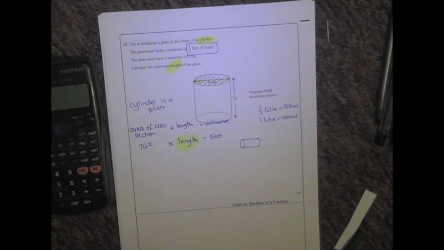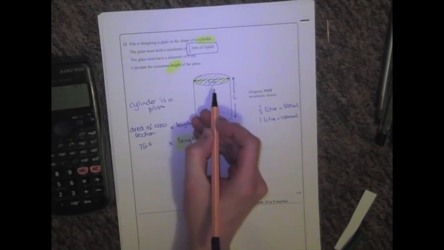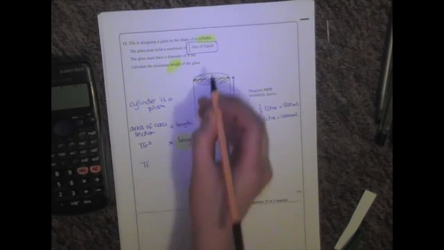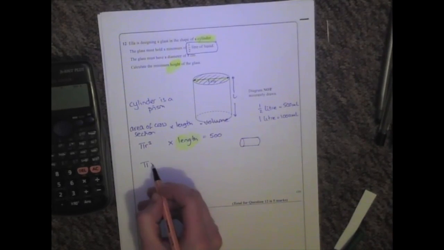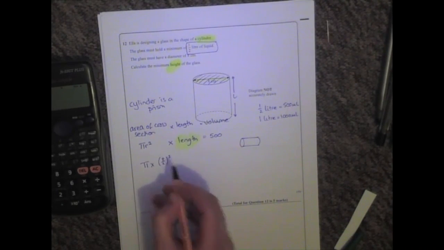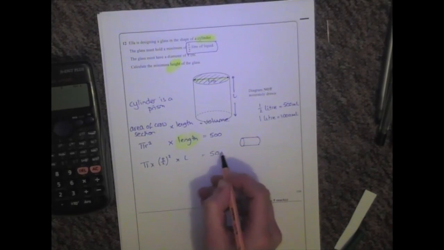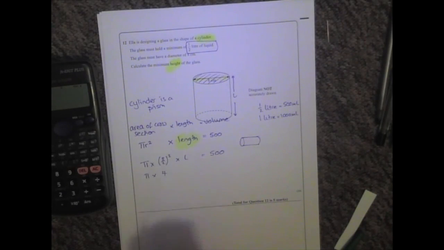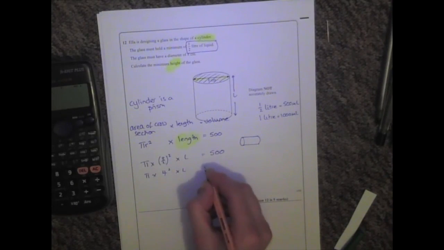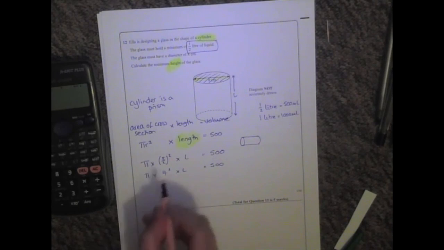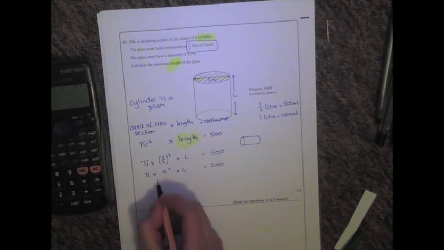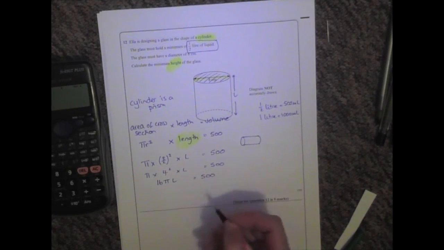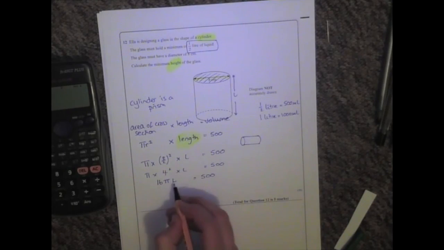So let's try to start putting some more numbers into this. Pi r squared, we've been given the diameter, so we can substitute in the radius by dividing the diameter by 2. So pi times 8 over 2 squared times L equals 500. That looks complicated, it's really not. We're just going to simplify that to pi times 4, because 8 divided by 2 is 4, squared times L equals 500. And I think I can go even simpler to say that 4 squared is 16, to give me 16 pi L equals 500.